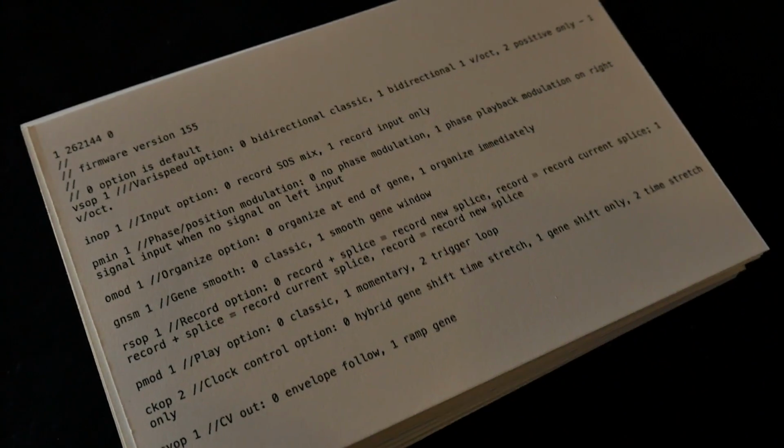All the default options are the original behavior of the Morphagene, so if you don't want to change anything, just don't do anything and it'll be the same way that you're already used to it. And then if you go and change any option to 1 or 2 instead of 0, then you'll have new behaviors. So included in this are a new response for the vari-speed control, which allows you to sequence it volt per octave. We also have the ability to use the right input for phase/position modulation, which is kind of an audio rate similar to FM in the sound.